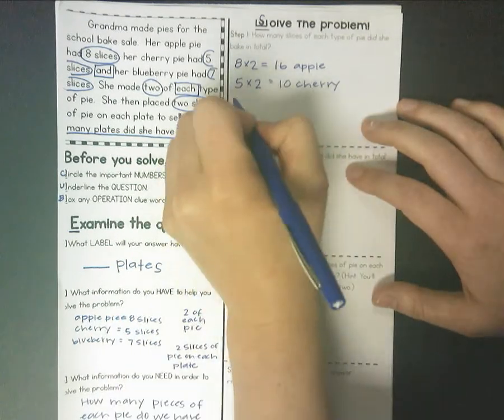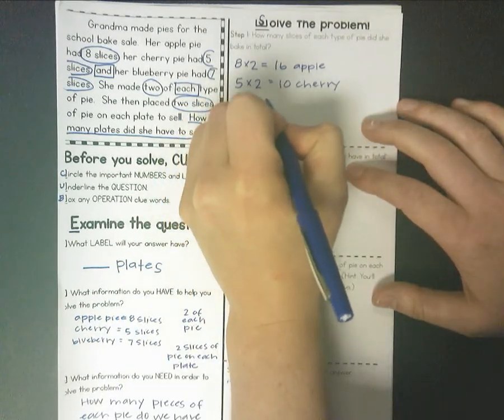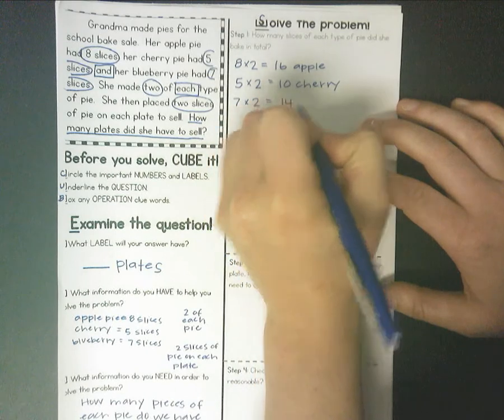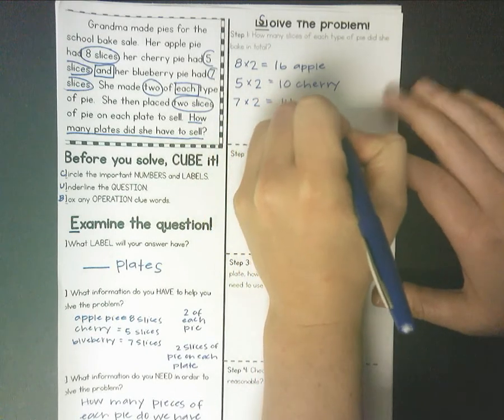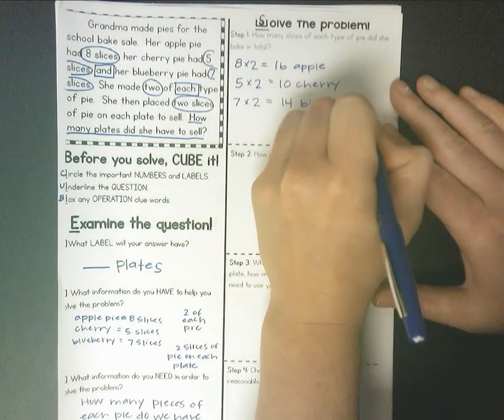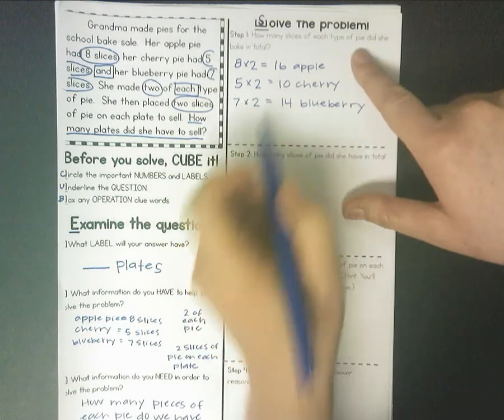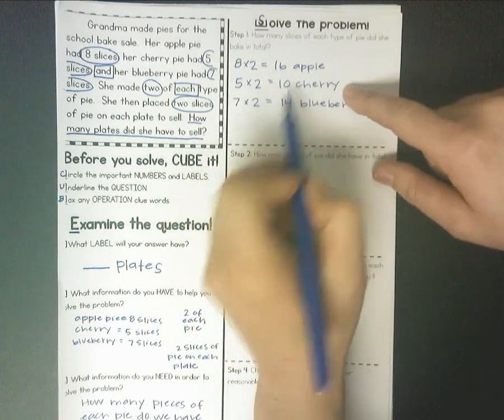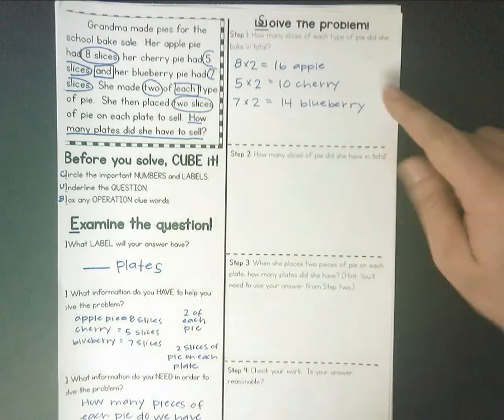And then blueberry, there's 7 slices in a pie, and she made 2 blueberry pies. So that is 14 blueberry. So how many slices of each type of pie? 16 apple slices, 10 cherry slices, 14 blueberry slices. So that's one thing we had to figure out.